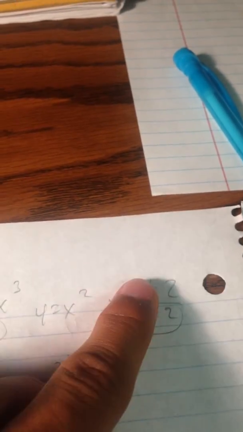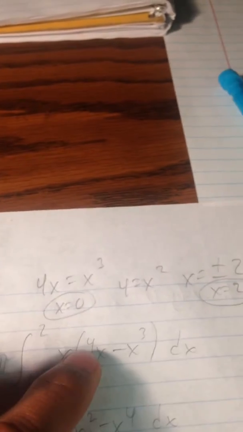But because of this condition of x greater than or equal to 0, only the 2 is going to work here, not the negative 2. So you have your space that you're going to be using here, 0 to 2. So that's what I use in my integral.